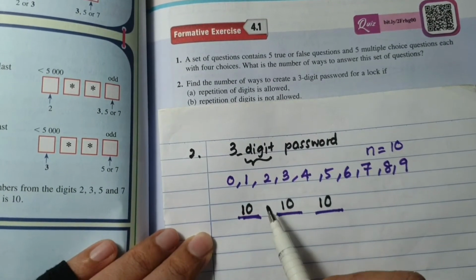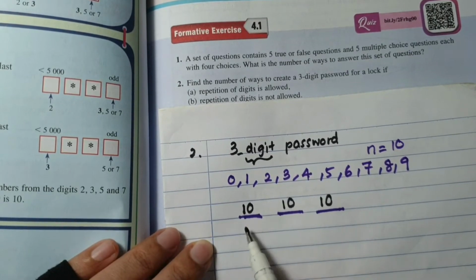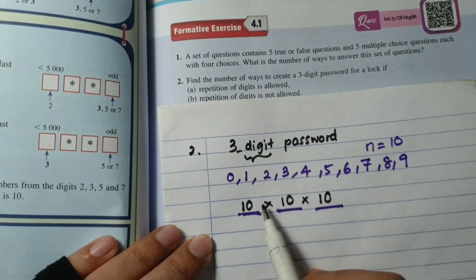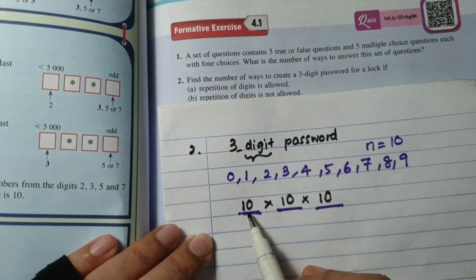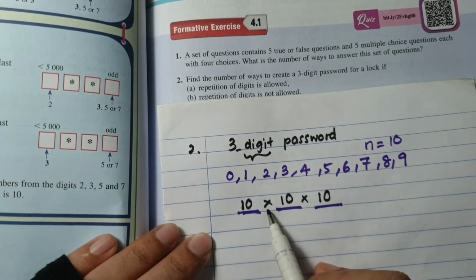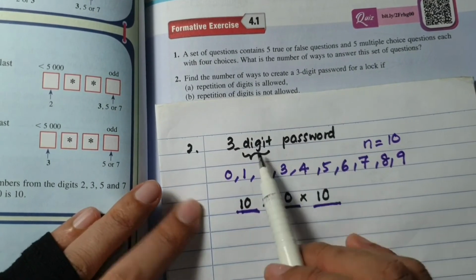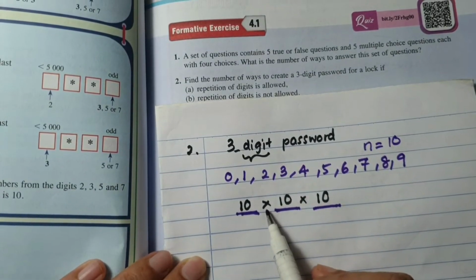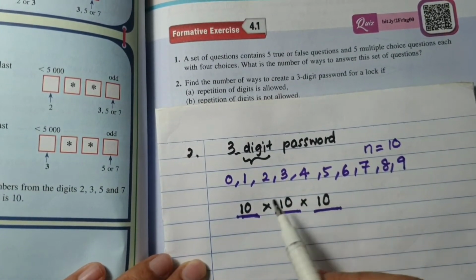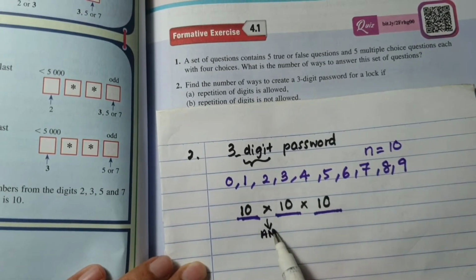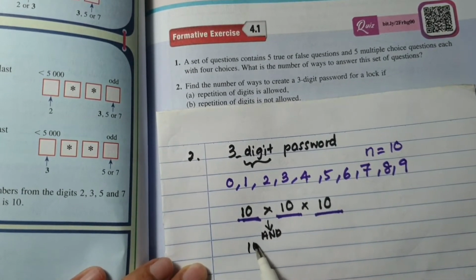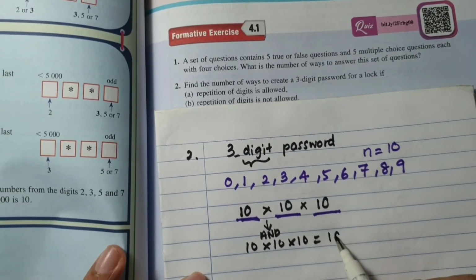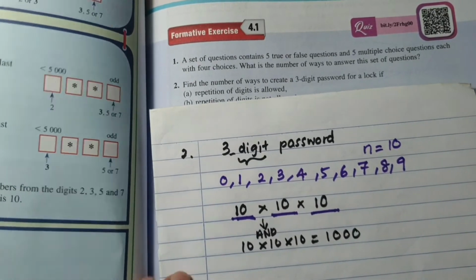So here, altogether, you need to use times. Why times? Because to form the 3-digit password, of course you need to put in the first digit and the second digit and the third digit. So once you have "and", it is times. So 10 times 10 times 10 becomes 1000. Alright, so that one is for A.